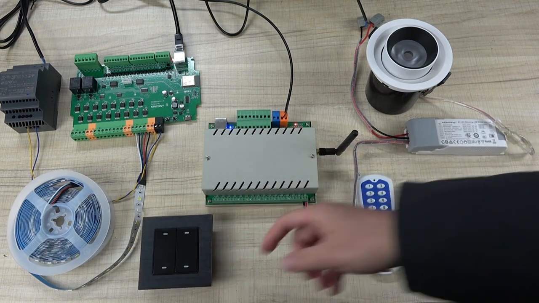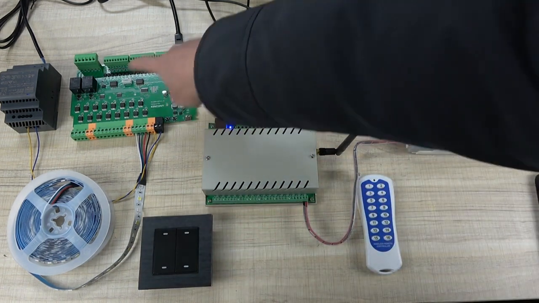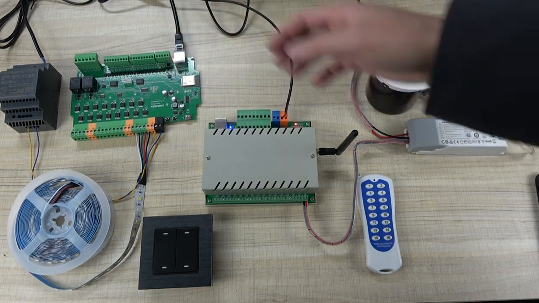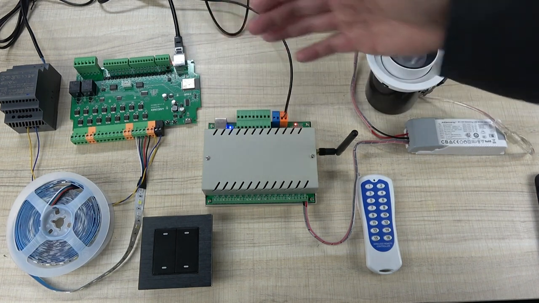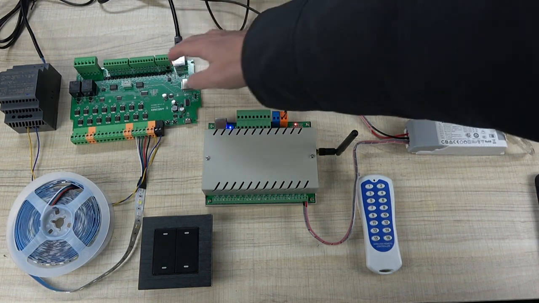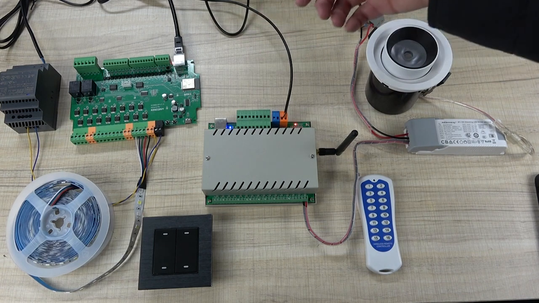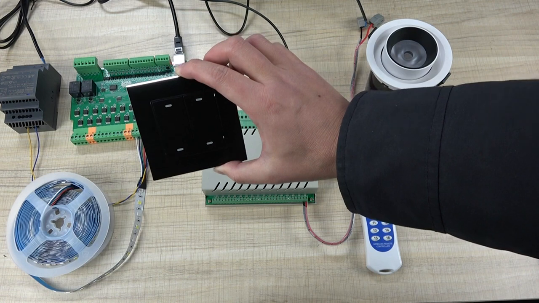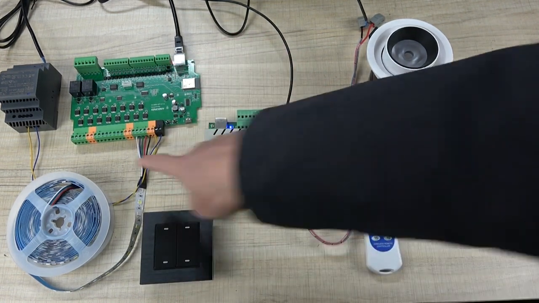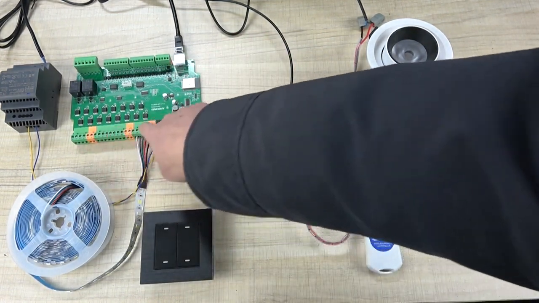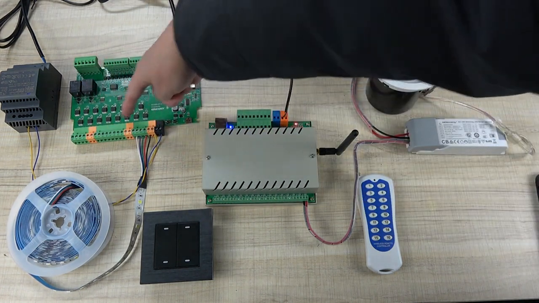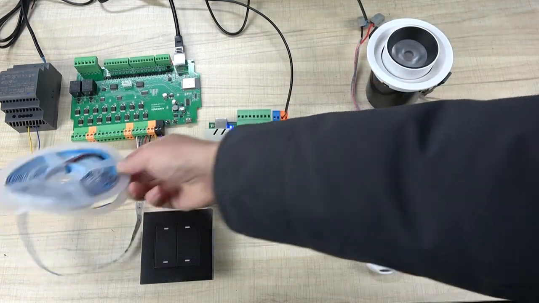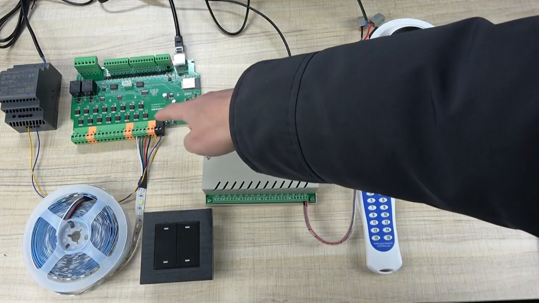So this is the D16, and this board is the AP board, where you need to download the ESPHome firmware to use it with Home Assistant, or you can write your own Arduino code for this board. It also has digital input. You can connect this wall switch panel, and this is the output. Because we have included the driver chip on the board, you only need to connect the LED strip to this board directly.